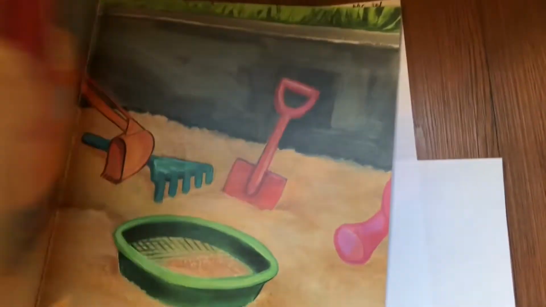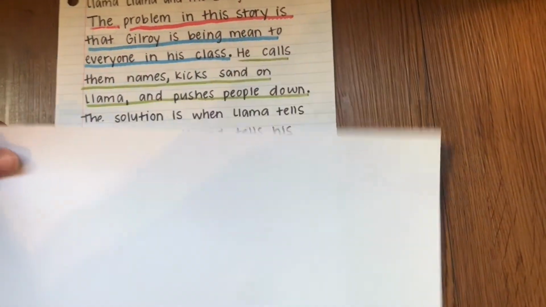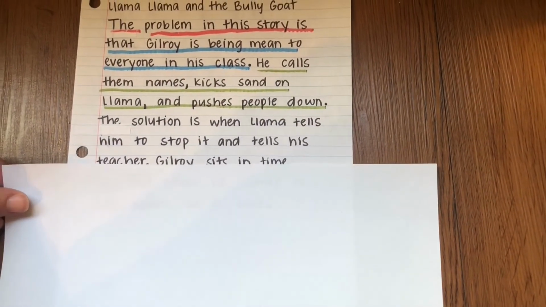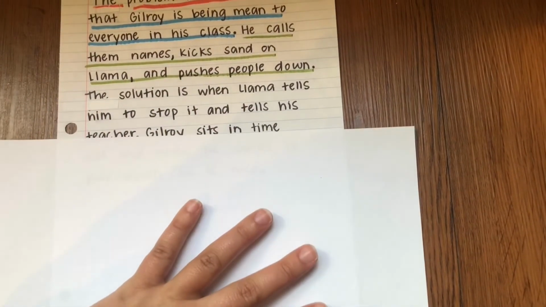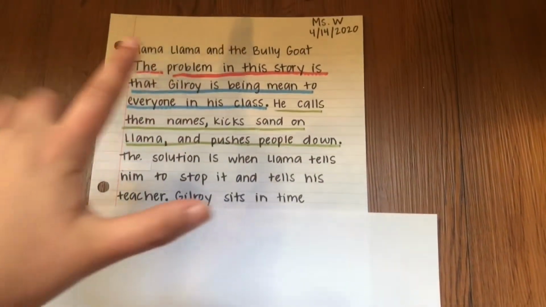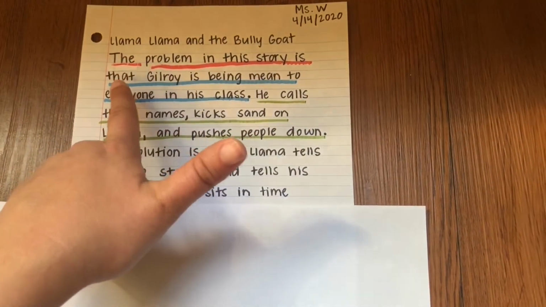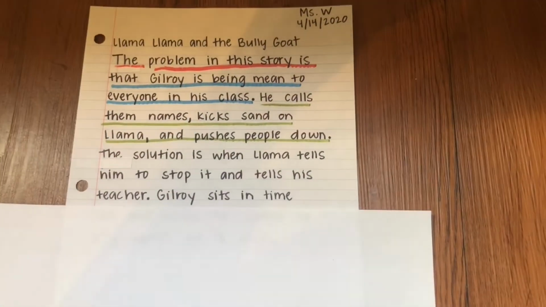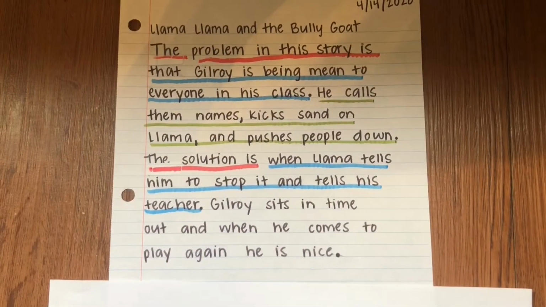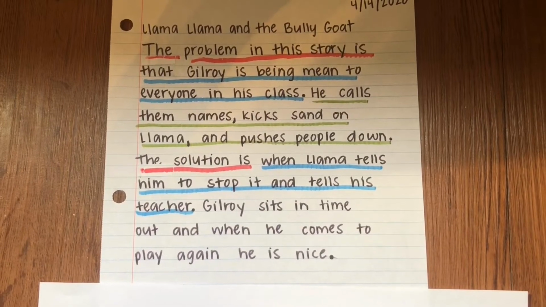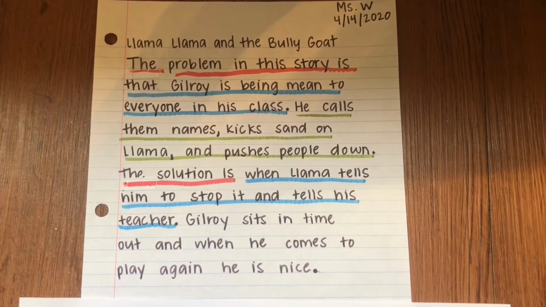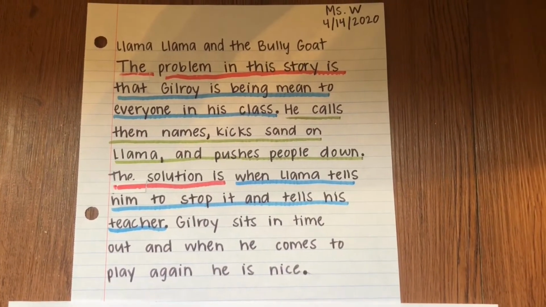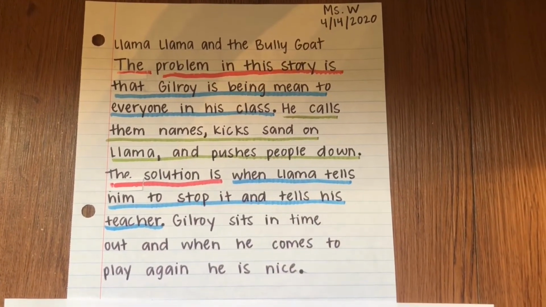So let's look back at our paper here. Okay, I have "The solution is when Llama tells him to stop it and tells his teacher." So if we go back and underline our parts, so far I should have my sentence starter and my answer. So I should have my red and blue parts. Let's make sure. Okay, so I had everything I needed so far. I underlined in red my sentence starter, "The solution is," and I underlined my answer, what the solution was, in blue: when Llama tells him to stop it and tells his teacher.